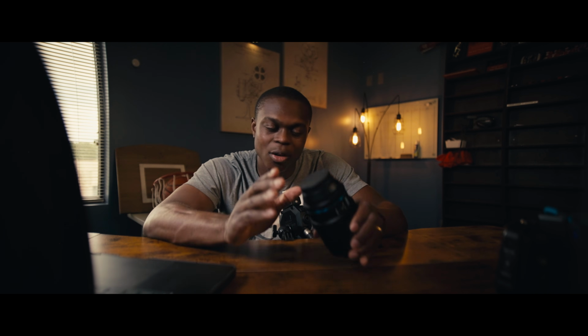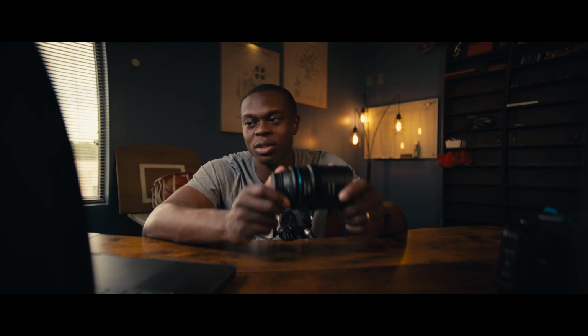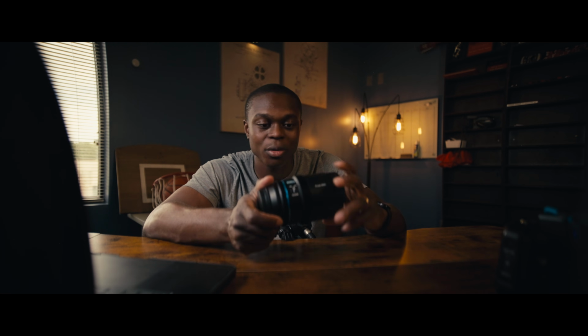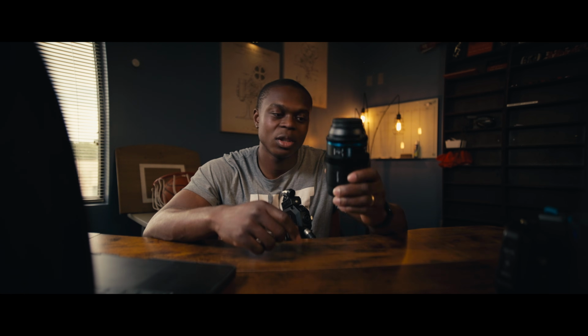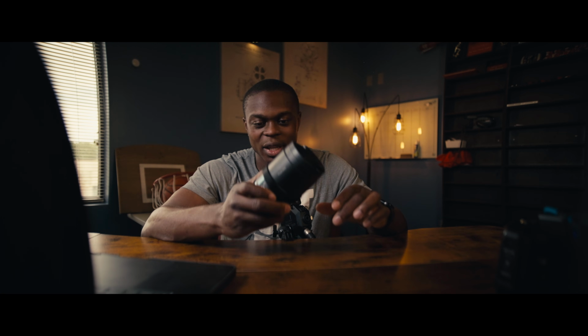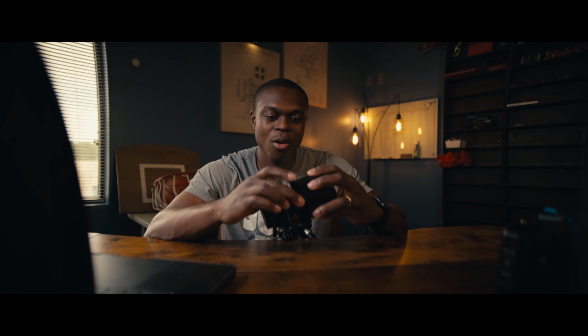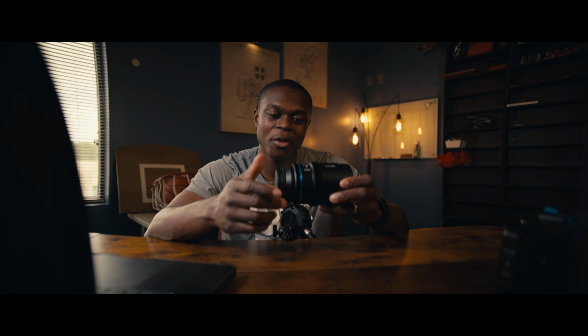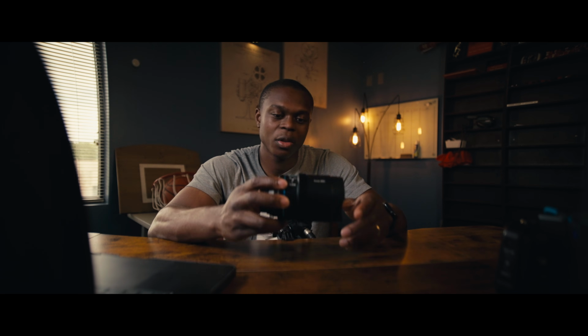But don't let the beautiful housing of this lens fool you. While it looks and feels like cinema glass, these are still autofocus lenses, which means there are no hard stops on the focus ring. That means that if you're working with a focus puller, repeatable stops are a lot harder to find compared to when you're working with real cinema glass.